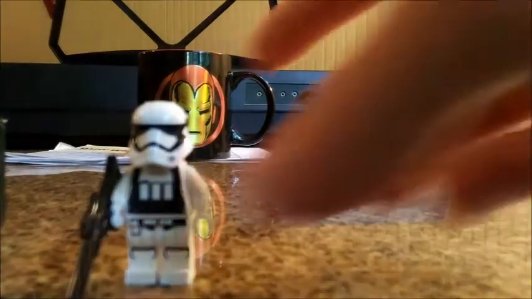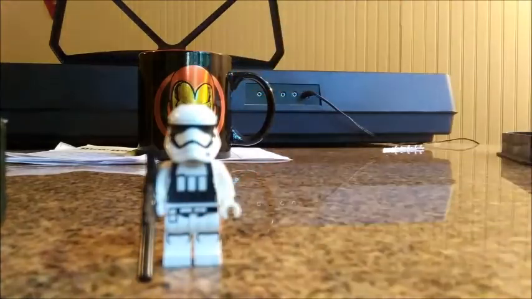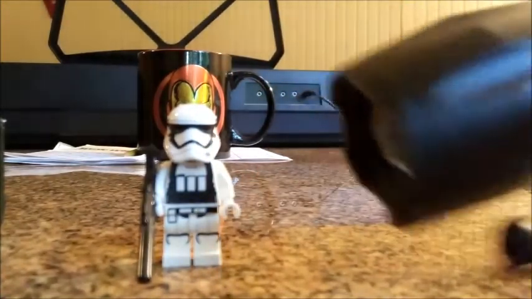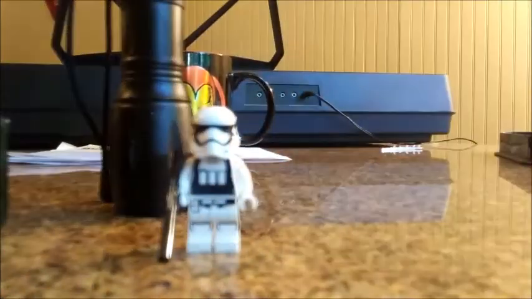First of all, you're going to need your minifigure, of course. In this case, we have ourselves a First Order Stormtrooper, heavy class. So we've got him right there. Second thing you're going to need is a flashlight. It really doesn't matter what kind. Any flashlight will do. Even a flashlight on your phone will do.